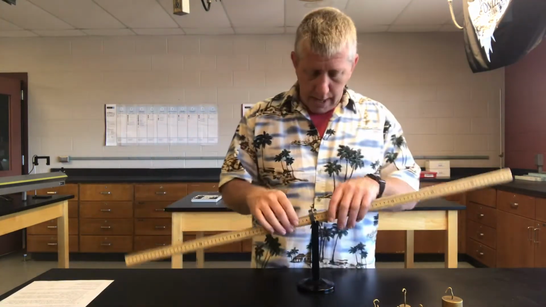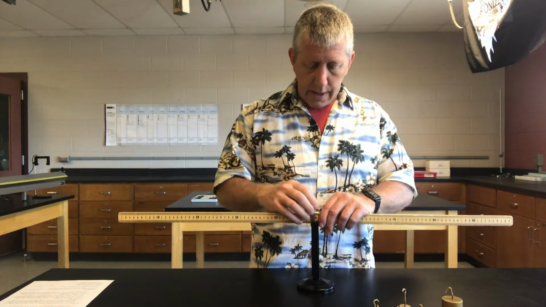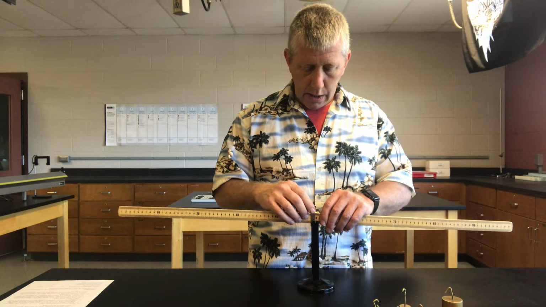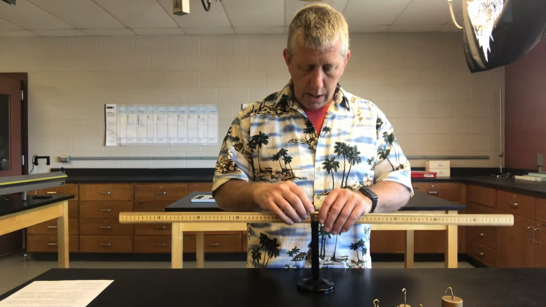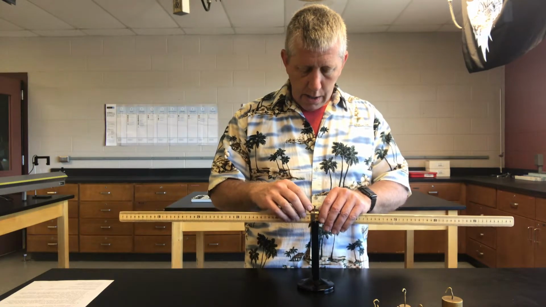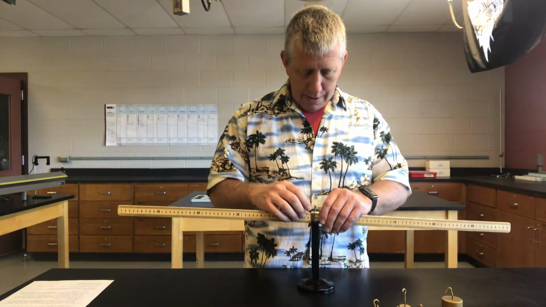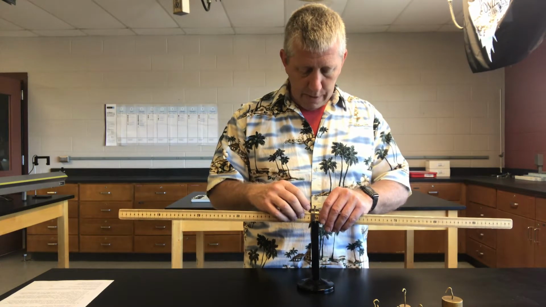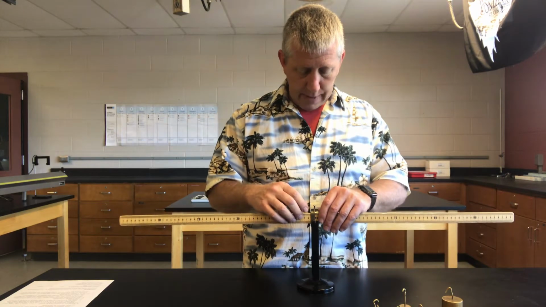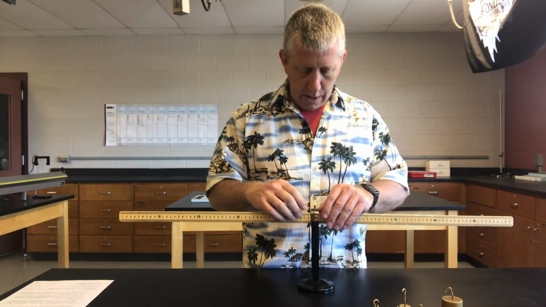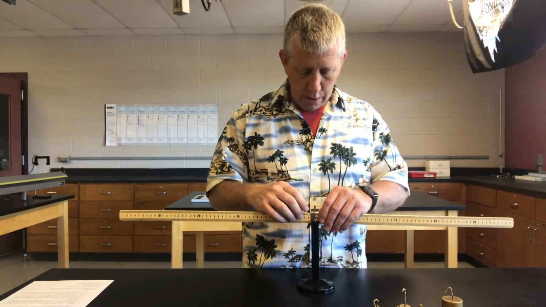I could play around with it on here until I get it to balance, and that can kind of drive you nuts a little bit. This is fun for me to watch you guys do it, especially those anal retentive people, that everything's got to be perfect. Now I am playing around literally with a millimeter here. About a millimeter.